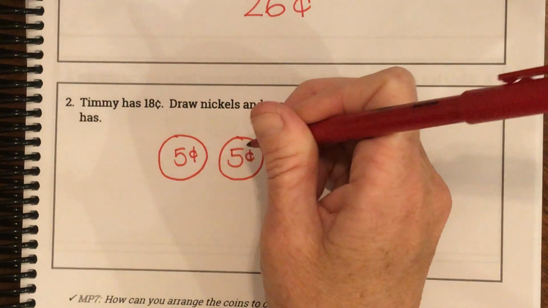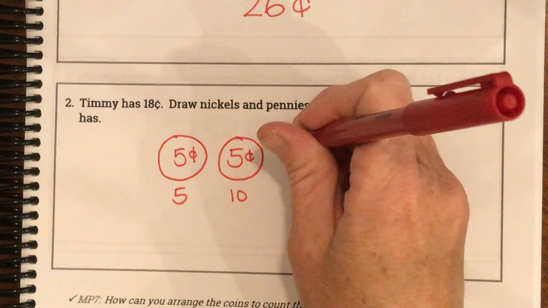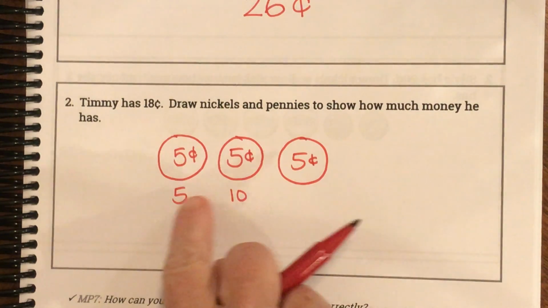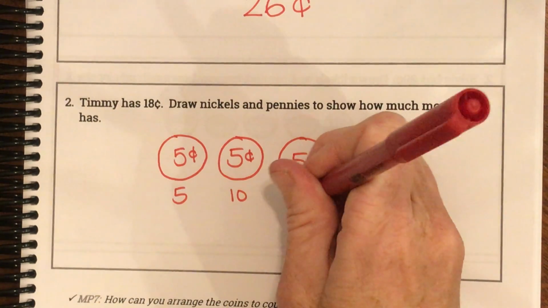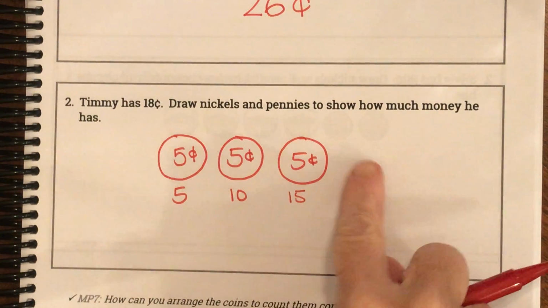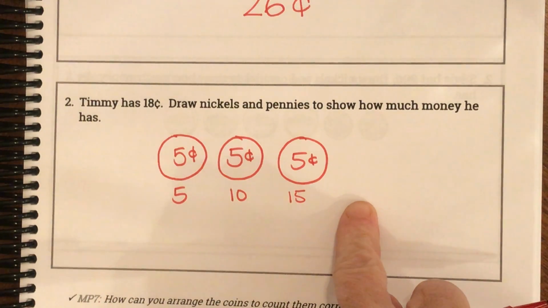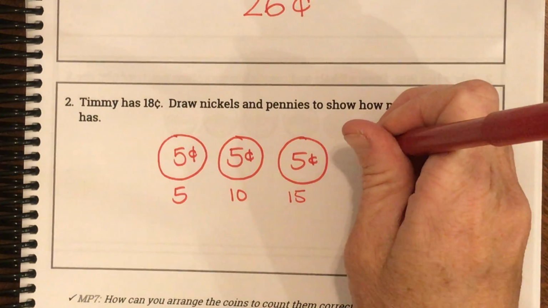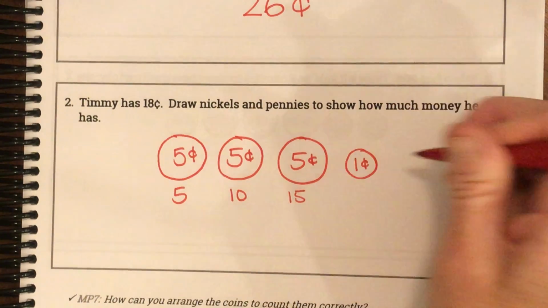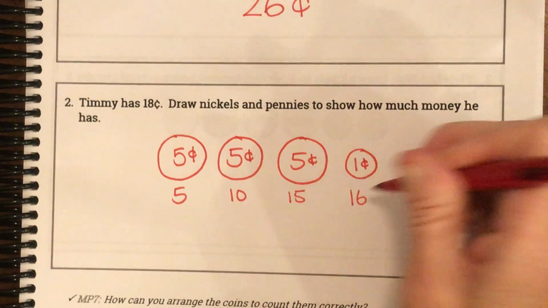If I have another nickel, I'm going to say 5, 10. If I have another nickel, then if I skip count 5, 10, 15. Should I add another nickel? What if I skip count another nickel? I'd have 5, 10, 15, that would give me 20. That's going to give me too much. So I'm going to use a penny now. A penny is a little bit smaller and it's worth 1 cent. So that would give me 16 cents.